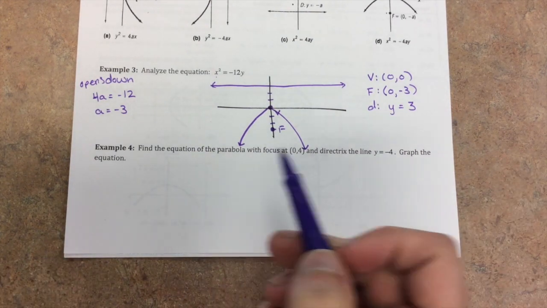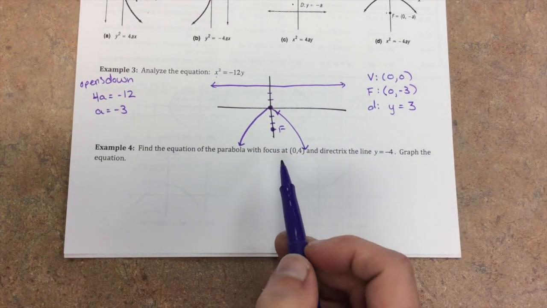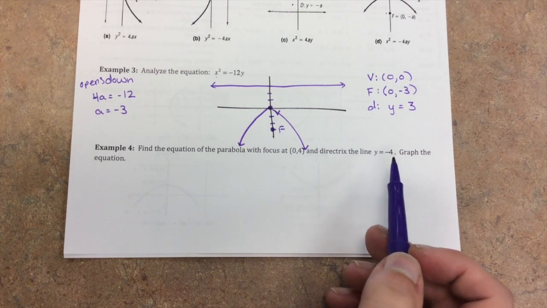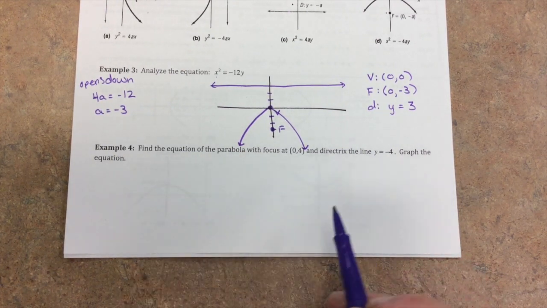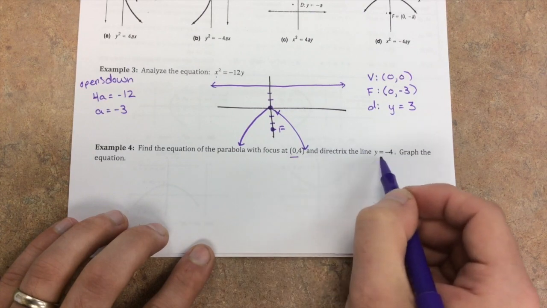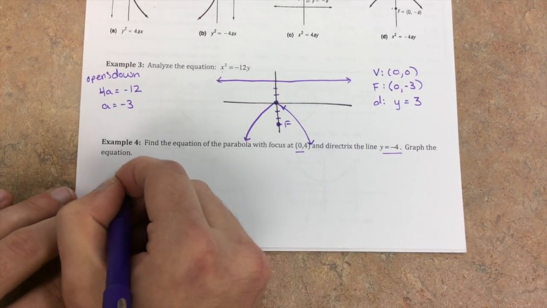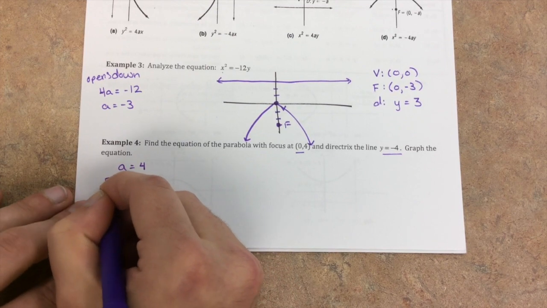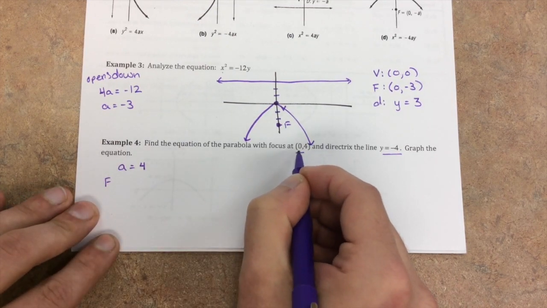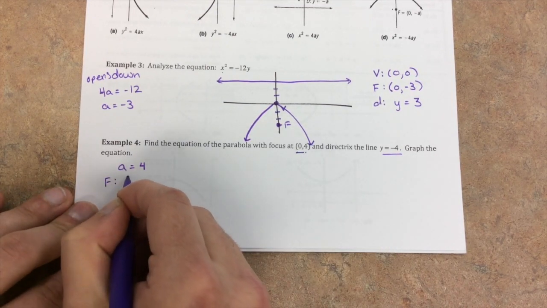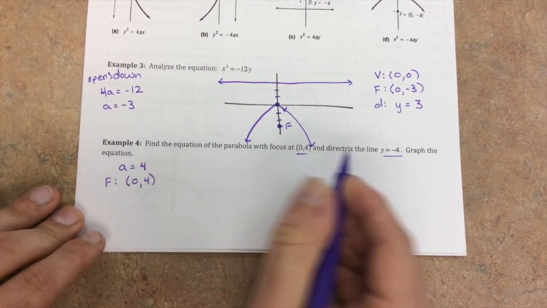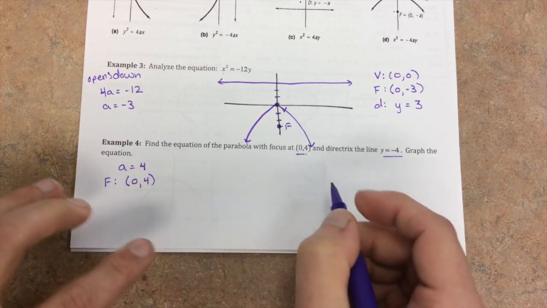Same thing. Find the equation of the parabola with the focus at 0, 4, and directrix of the line y equals -4. Graph the equation. So these should be your two keys. Your a is 4, so my focus, see how it's 0, 4? Our focus is going to be at 0, 4. Vertex is going to be halfway in between.